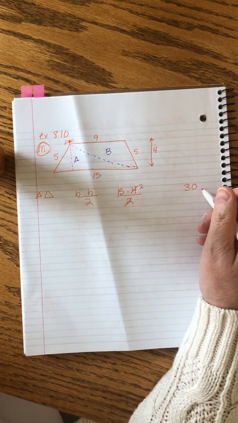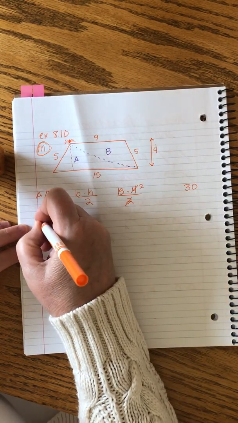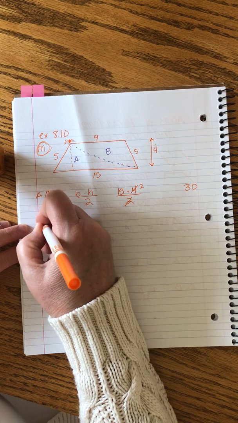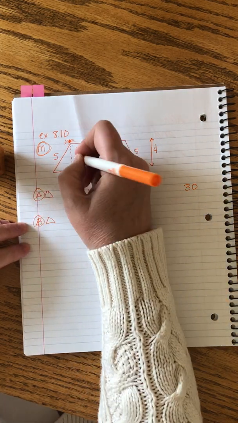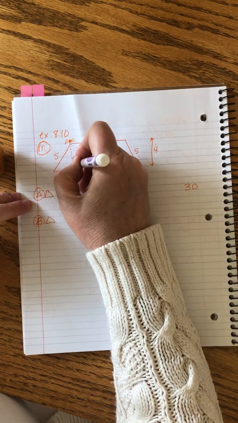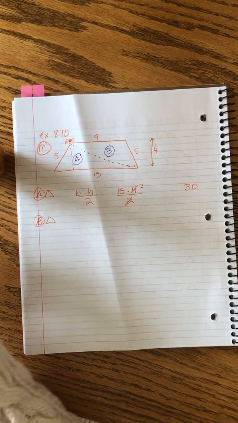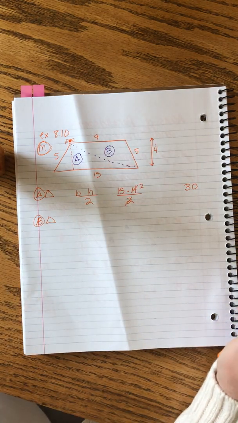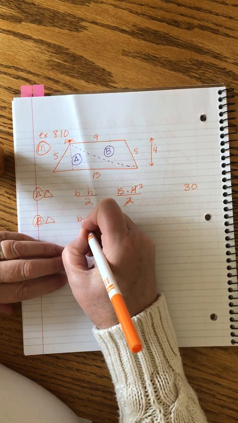All right, the area of the second triangle, right? Sometimes I like to circle these. So I circle things when I feel like my brain has too many details floating around and I need to help myself focus in. That's why I circle things.